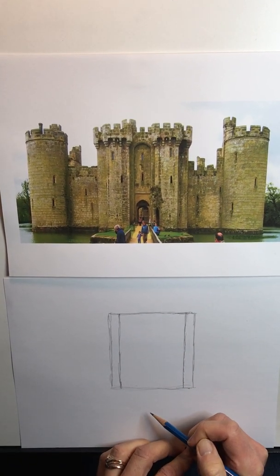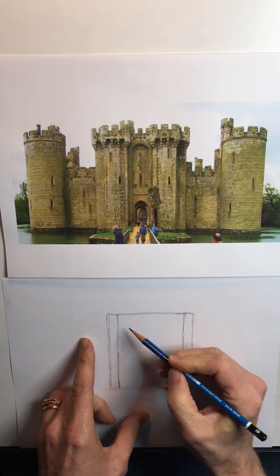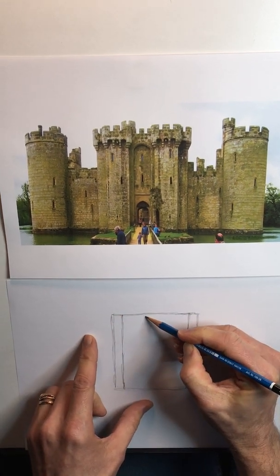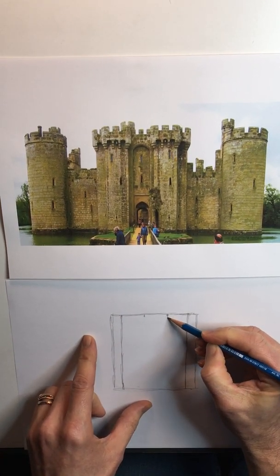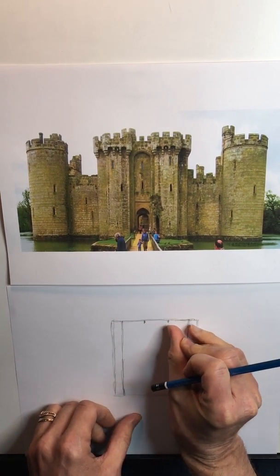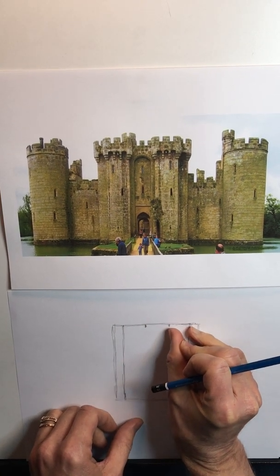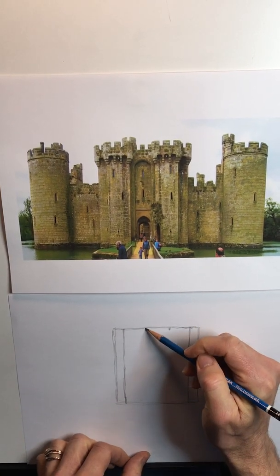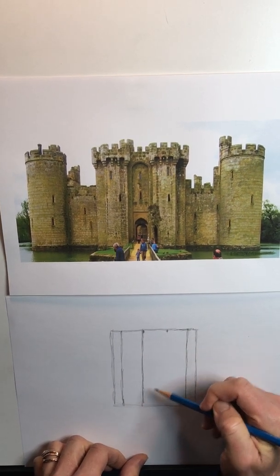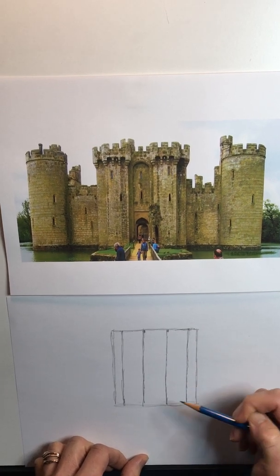Okay. Then what we're going to try and do, as best as you can, is divide this space up into three parts. So I'm going to put a little line here and a little line here and see if there's the same amount of space between each one of these. Same here, and then about the same over there. Then, of course, you're going to draw them down like this. Okay.